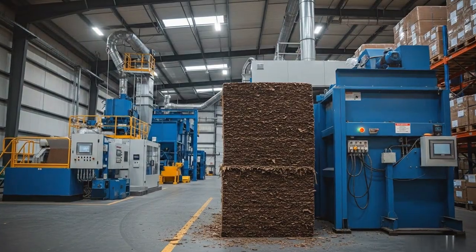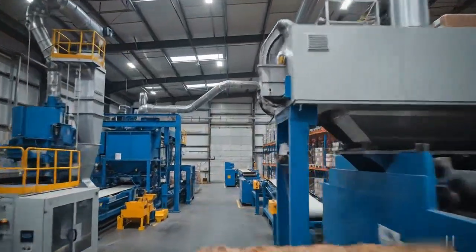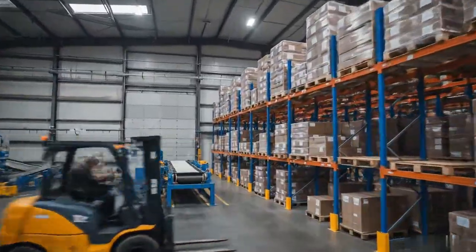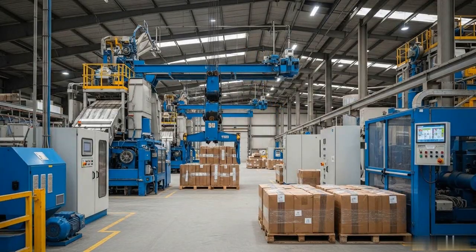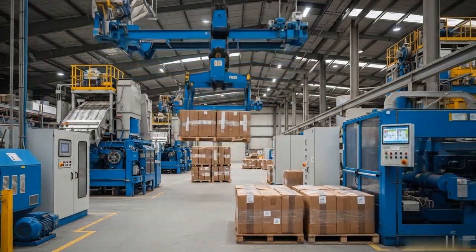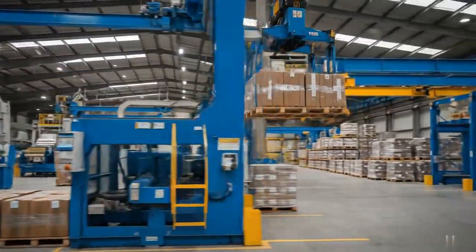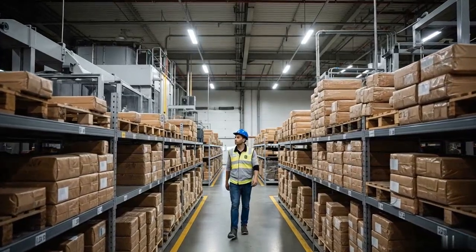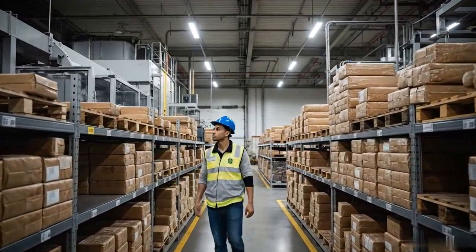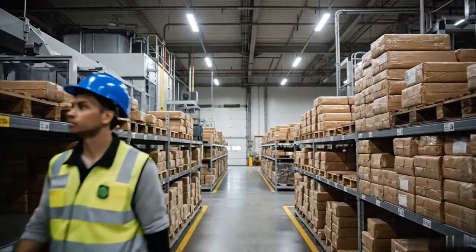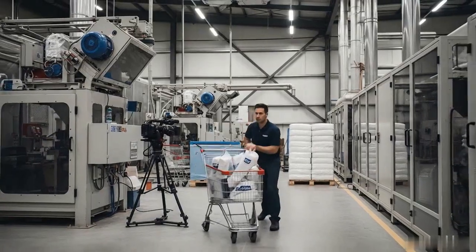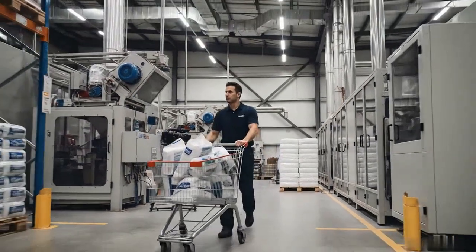Packaged pulp is distributed to retailers for sale. Packaged pulp is stored in retail stores for sale. Packaged pulp is displayed in retail stores for sale. Packaged pulp is purchased by customers in retail stores.